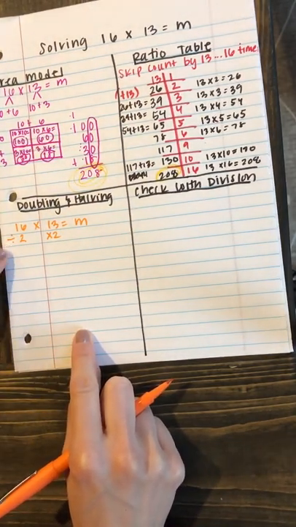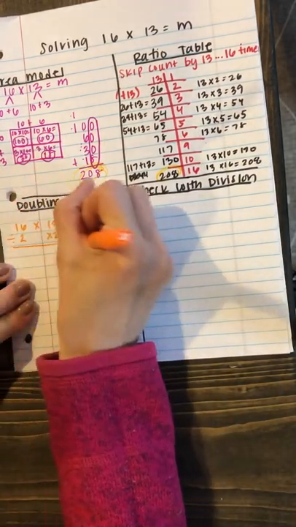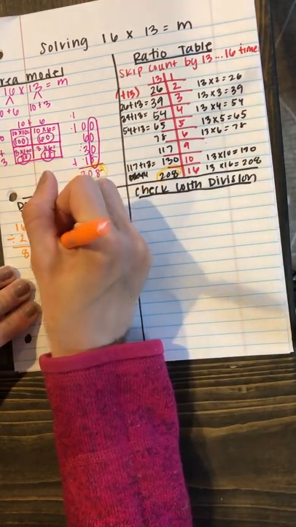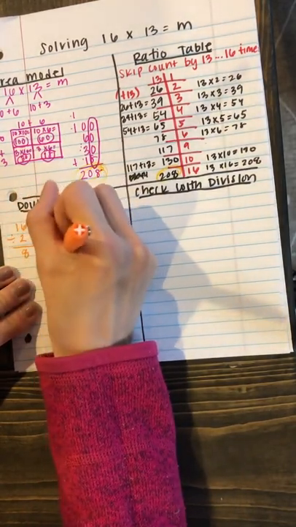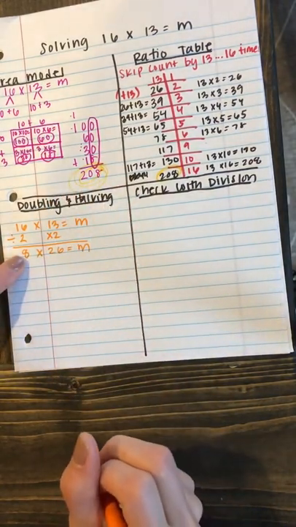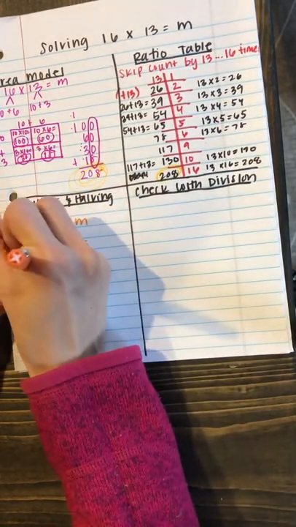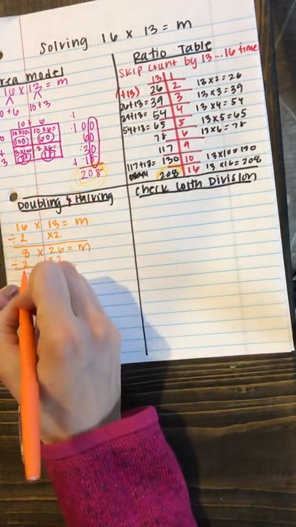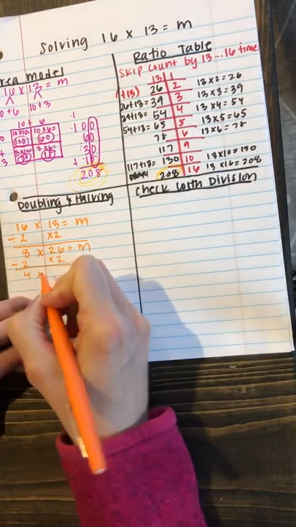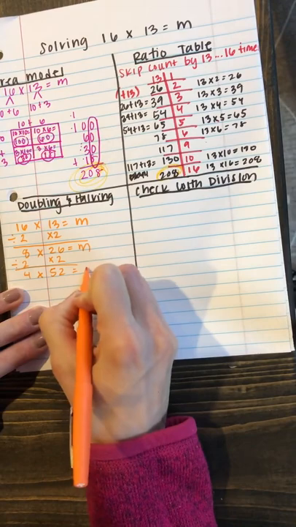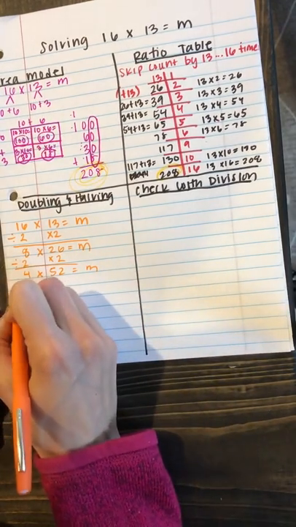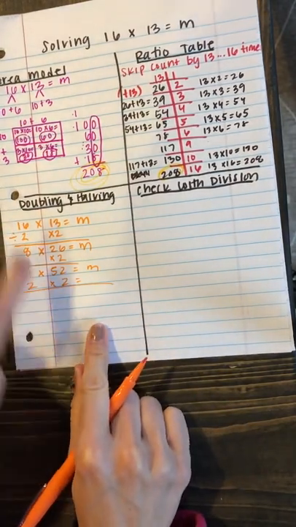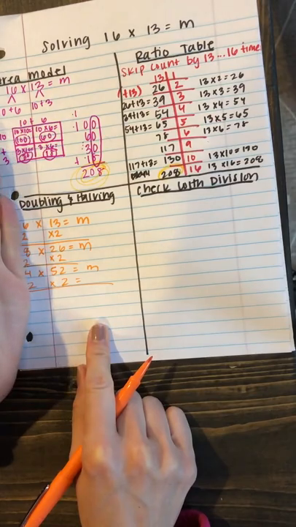So 16 divided by 2 is going to give us 8 times 13 times 2, which is 26. Now, can we keep breaking this down in half? We can, right? So if we divide by 2 again, then we have to multiply this side by 2. So 8 divided by 2 is 4. 26 times 2 is 52. And that equals m, and we can keep going, right? So then 4 divided by 2, and then 52 times 2. I keep breaking this part in half, and I keep adding half here. So I'm really just moving half my value over.